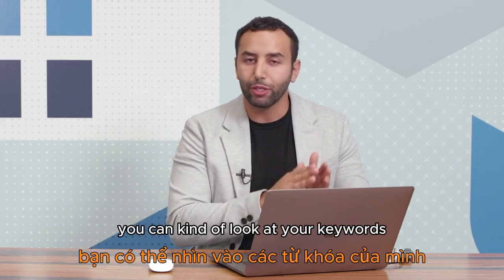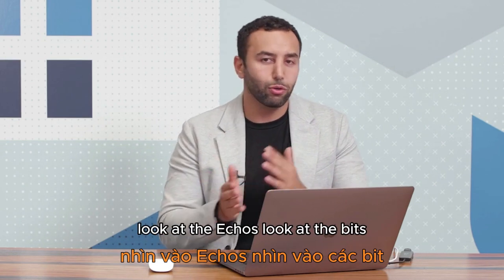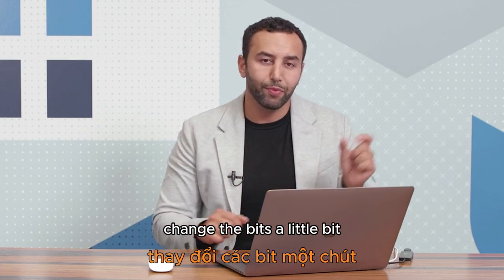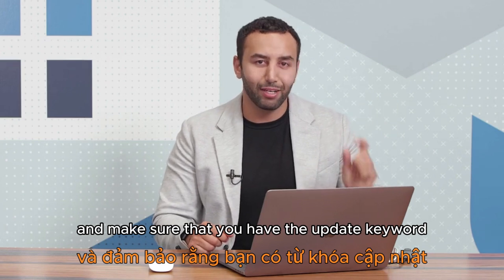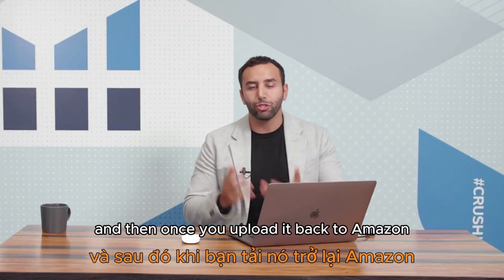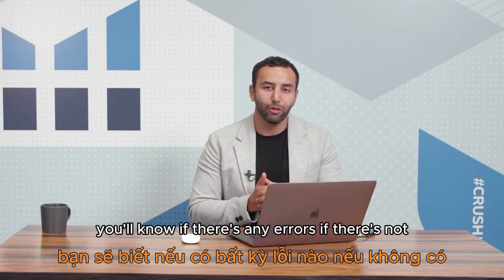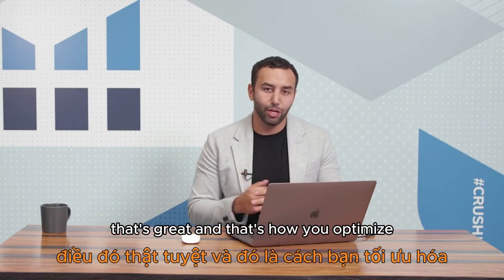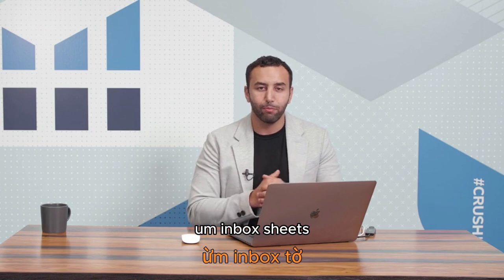And then from there, you can look at your keywords, look at the ACOS, look at the bids, change the bids a little bit, and make sure that you have that update keyword every single time you create an update so Amazon can capture it. And then once you upload it back to Amazon, you'll know if there's any errors. If there's not, that's great. And that's how you optimize in bulk sheets.